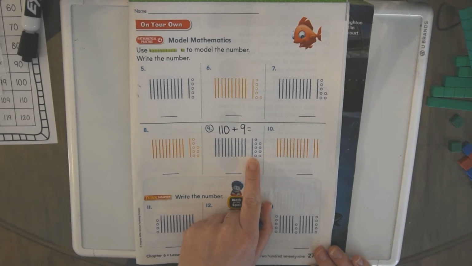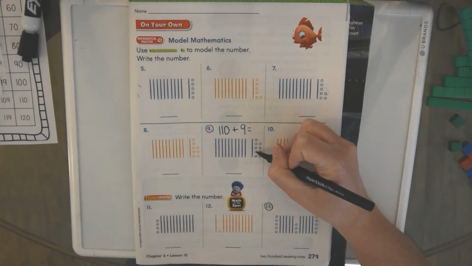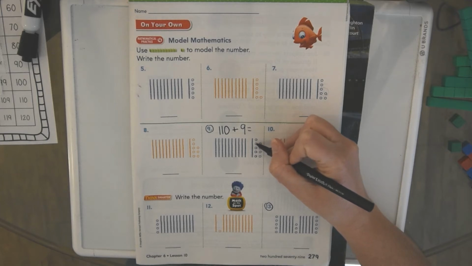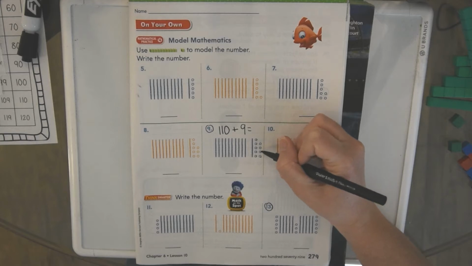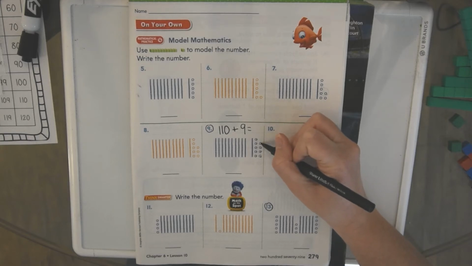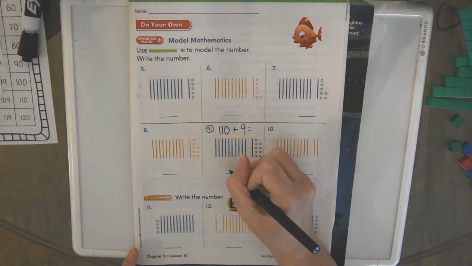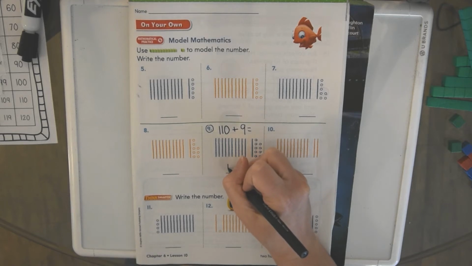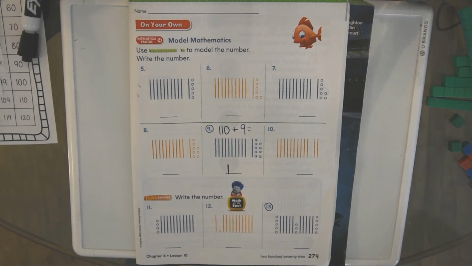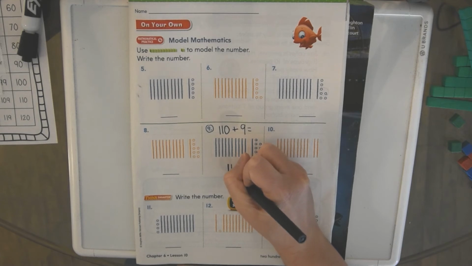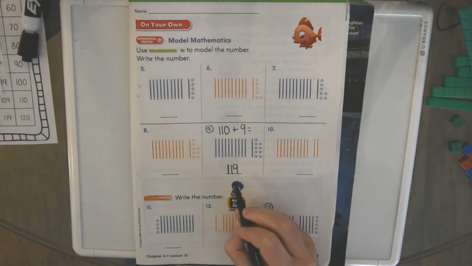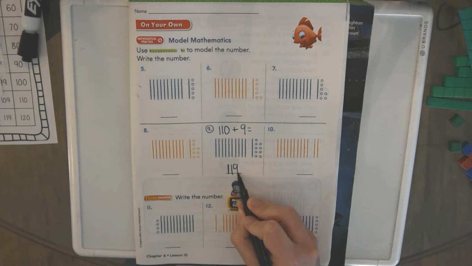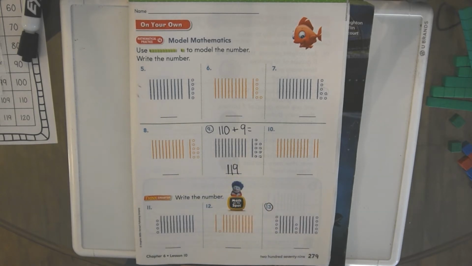So we have 110, and then we're going to count by ones. 111, 112, 113, 114, 115, 116, 117, 118, 119. I'm going to write the number here, and how we write it is we write a 1 first for the 100, and then we're going to write a 19 after it. And that shows that we have one more 10 and 9 ones. That's how you write 119.